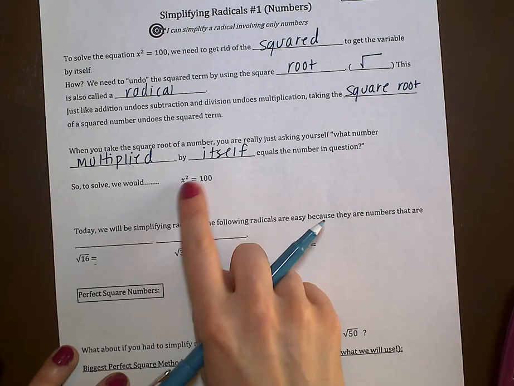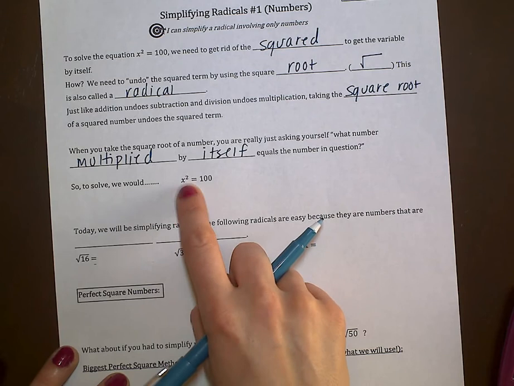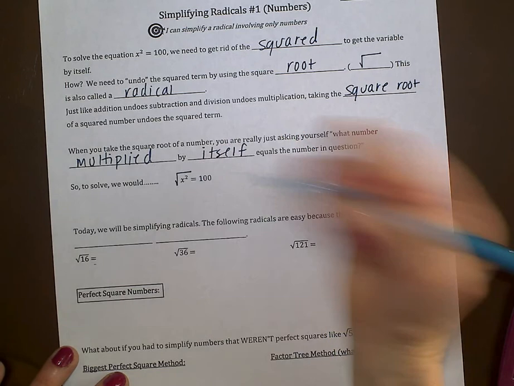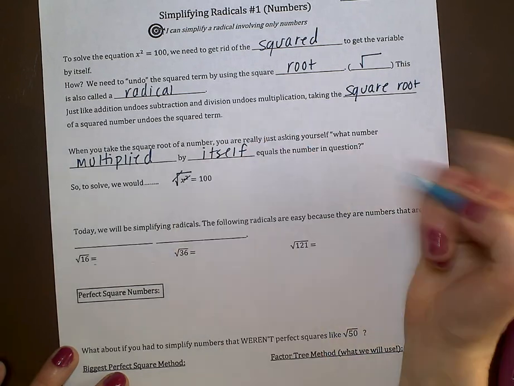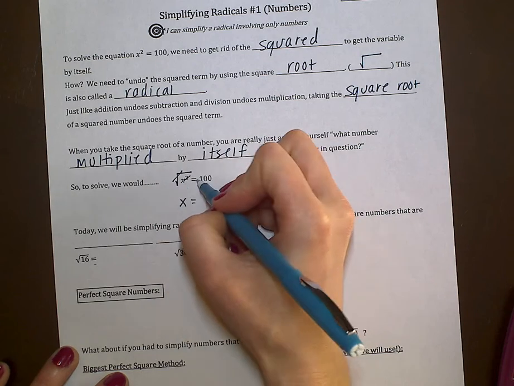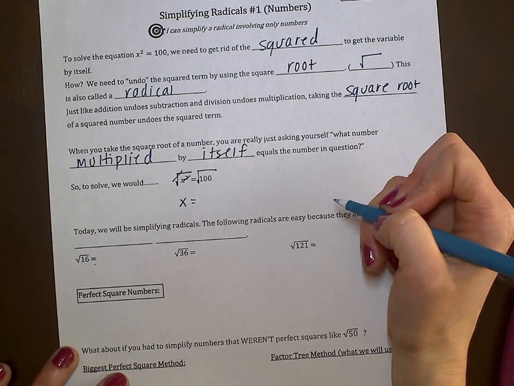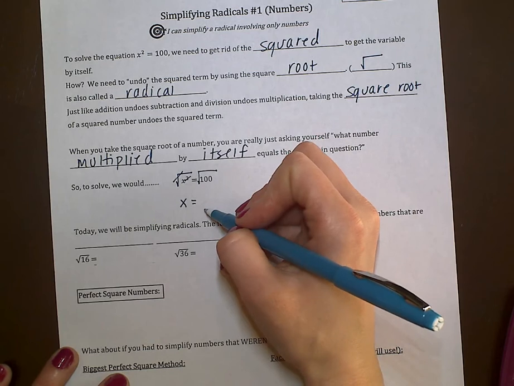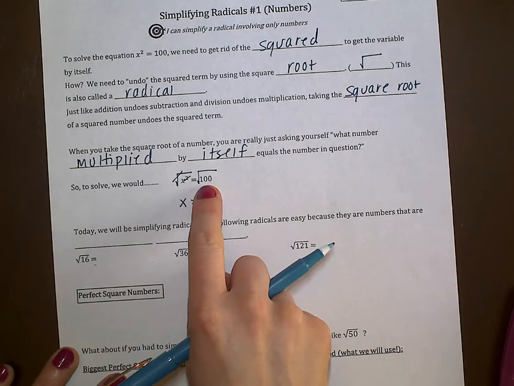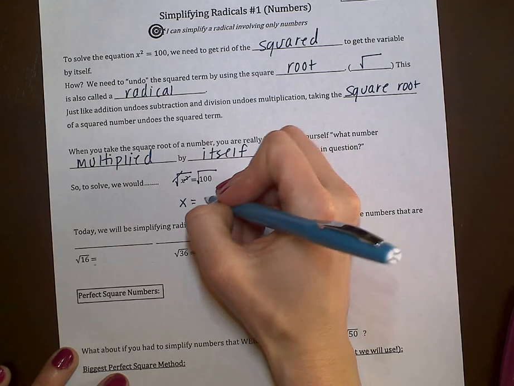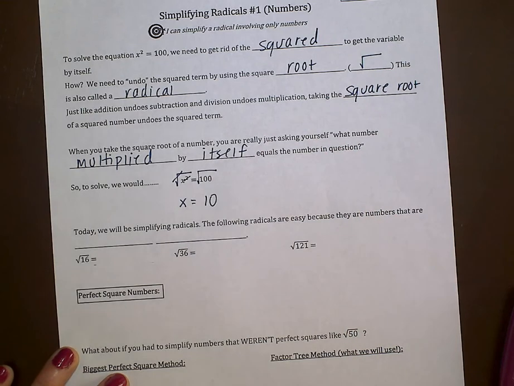To solve this for x, to get x alone, I have to get rid of the squared. We mentioned up here that to do that, you take the square root. Square and square root cancel each other out, and you would just have x. Whatever you do to one side of an equation, you have to keep it balanced and do to the other side. And once I find the square root of 100, that's my answer for x. Square root, like I said, just means what number times itself equals 100. Well, I know that 10 times 10 equals 100, so the square root of 100 is 10.